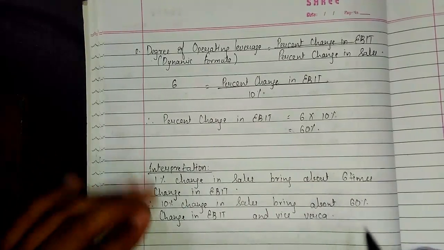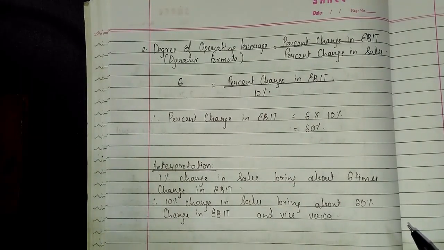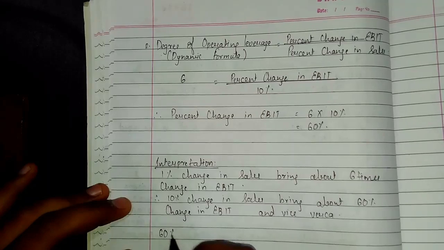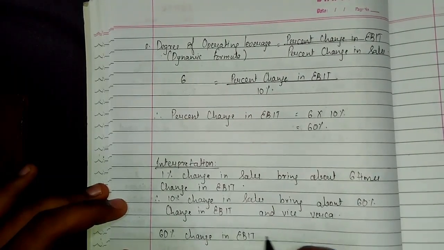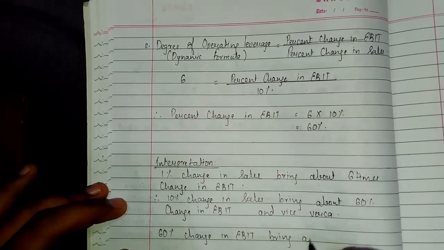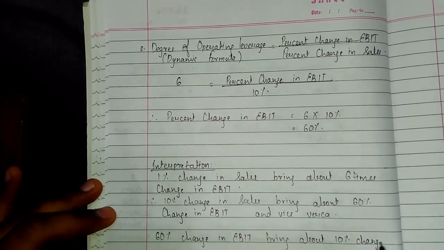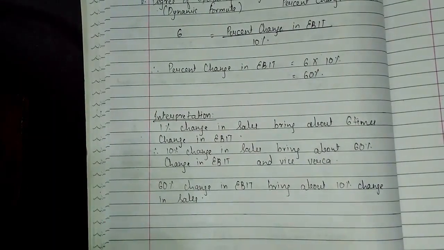Vice versa means 60% change in EBIT brings about 10% change in sales. You can also write this: 60% change in EBIT brings about 10% change in sales. I hope this is quite simple.